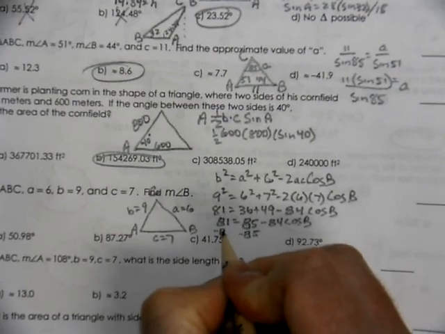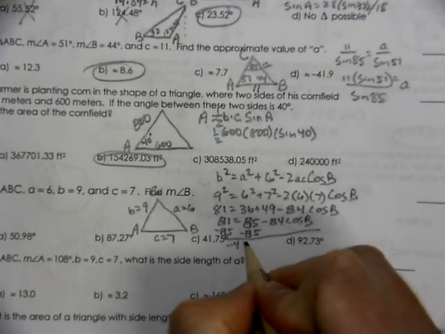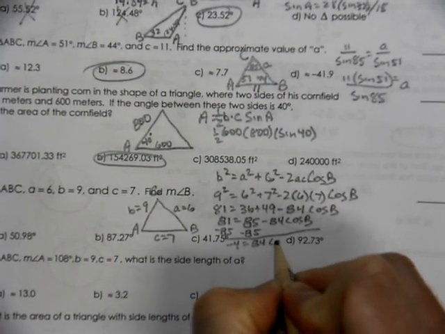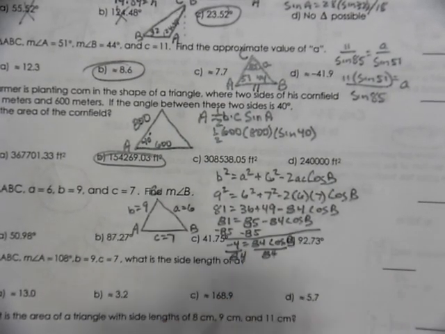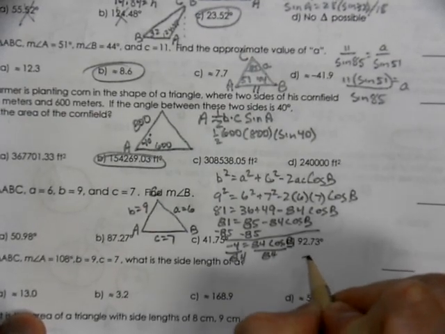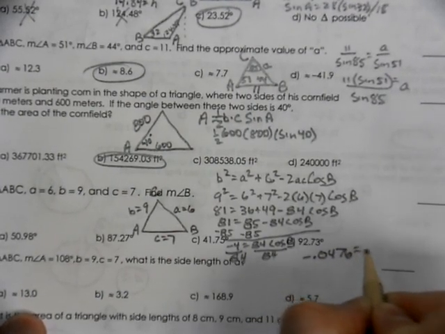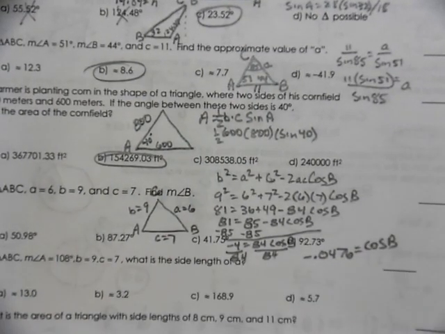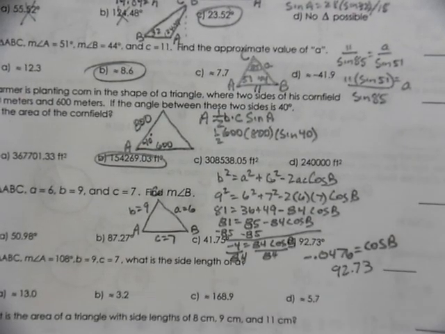You have to subtract it this way. Then divide. We get negative 0.0476. So cosine inverse of our answer gives us 92.73.